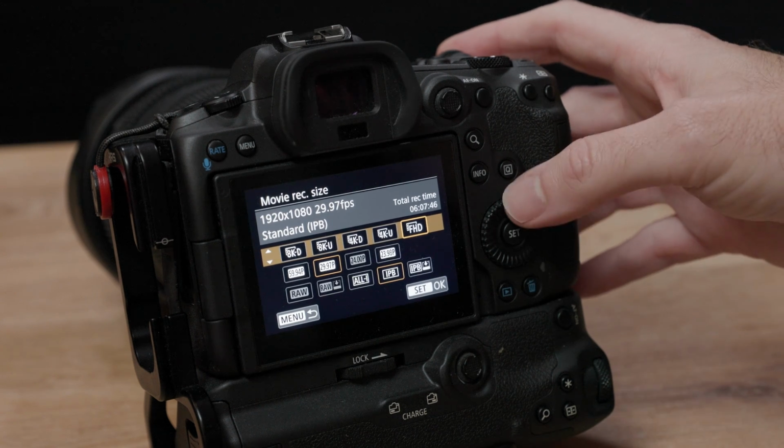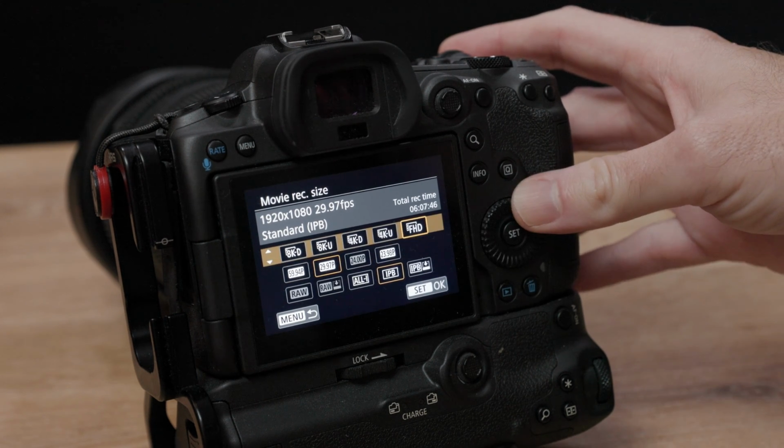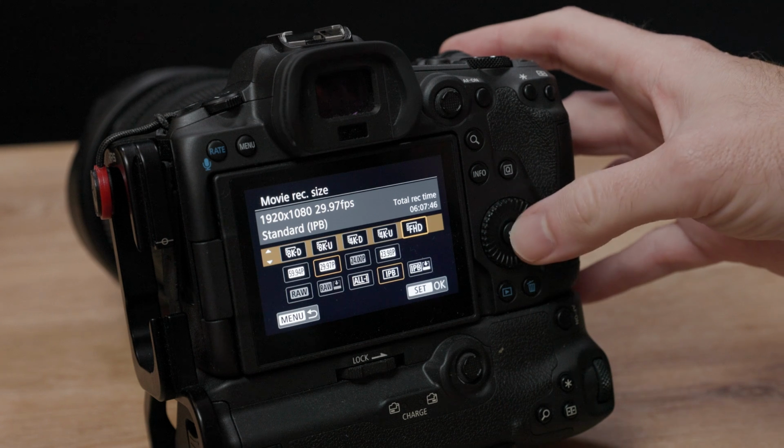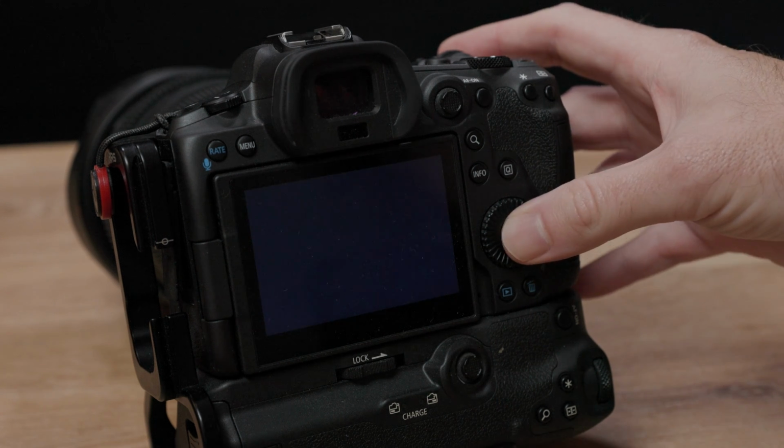Tap that, or use the multi-controller or the dials to select it, and then press the set button on the back of the camera or the set movie record size virtual button on the screen to enter the movie record size menu. Of course, this is the same menu as you would have gotten to if you went through the Shoot One menu, movie record quality, then movie record size menu process. It's just a little bit quicker to get there.